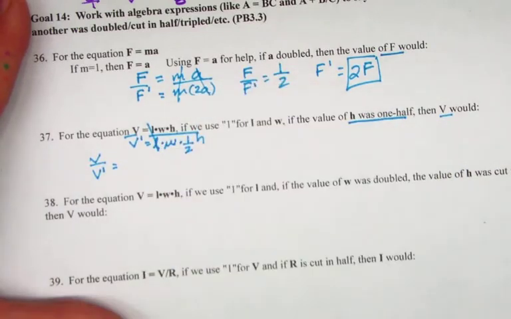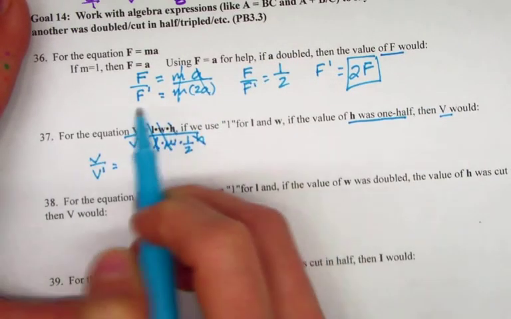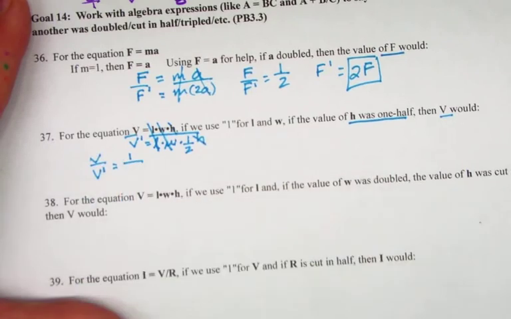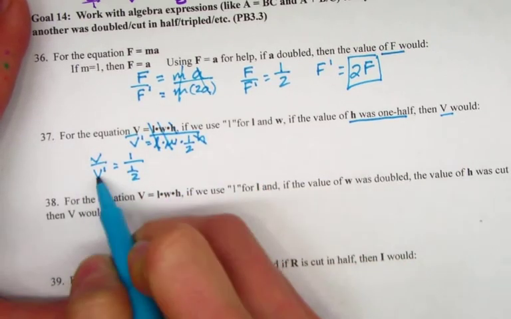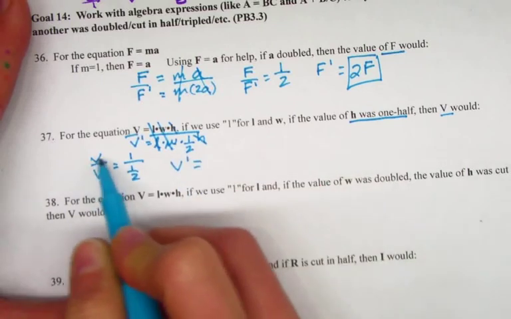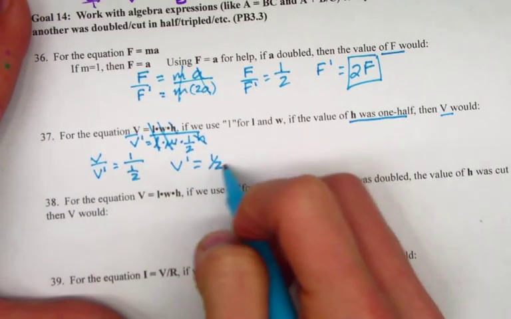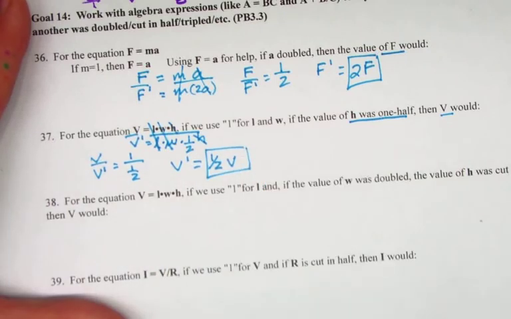The L's will cancel, the W's will cancel, the H's will cancel. Well, everything cancels on top, so that leaves 1. And then we have 1/2 on bottom, and now I'm going to cross multiply. V prime times 1 is V prime, and V times 1/2 is 1/2 V. So I have half the volume that I used to have.